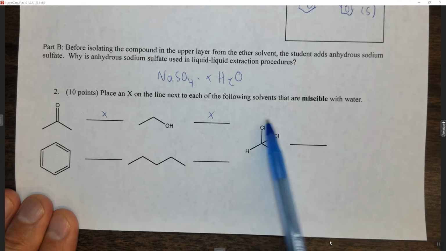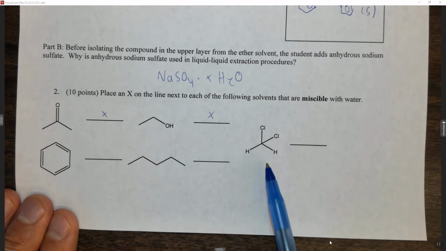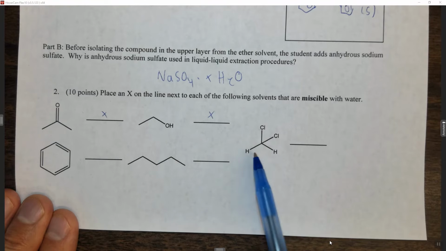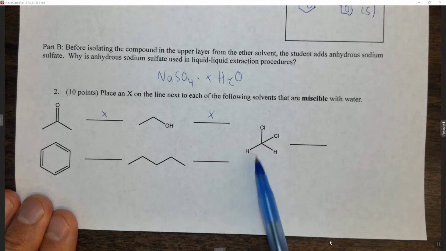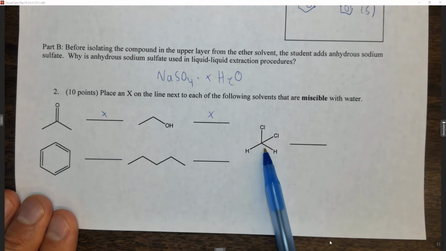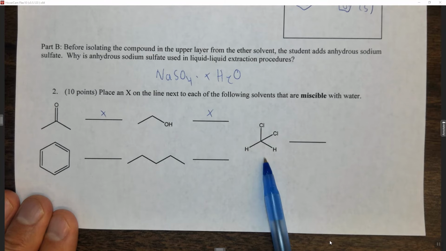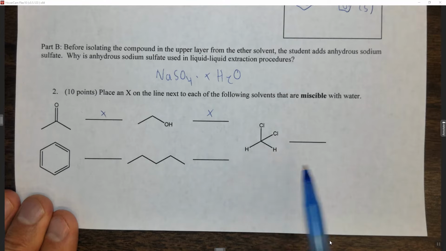This one's a little bit tricky, okay? This molecule is polar because we have a carbon here, 2 Cl's and 2 H's. However, it's not very polar. And it turns out that dichloromethane is not miscible with water. It is not polar enough to dissolve in water.